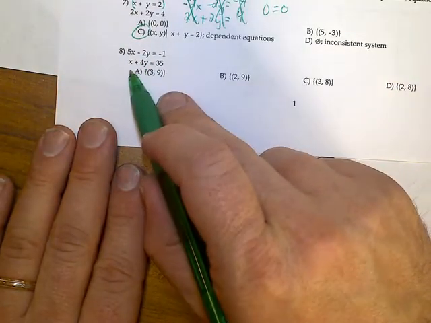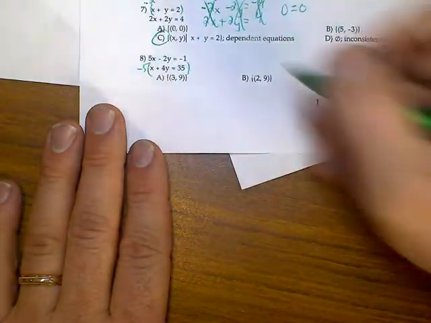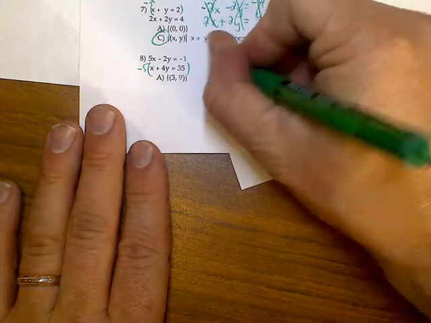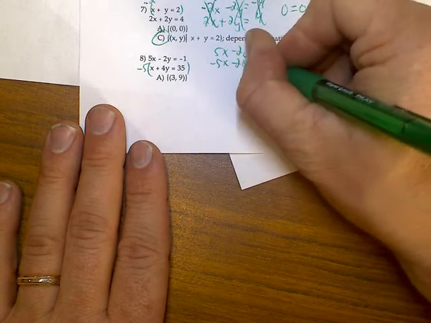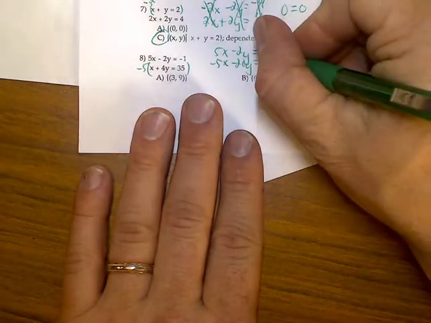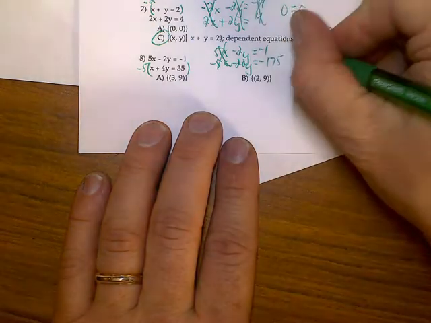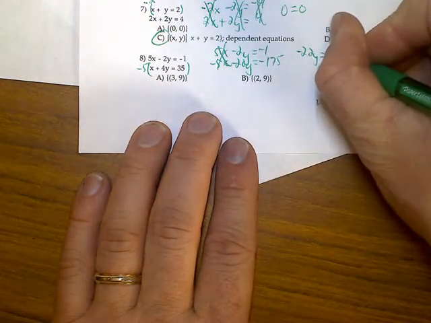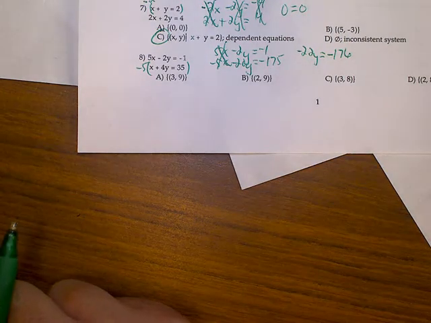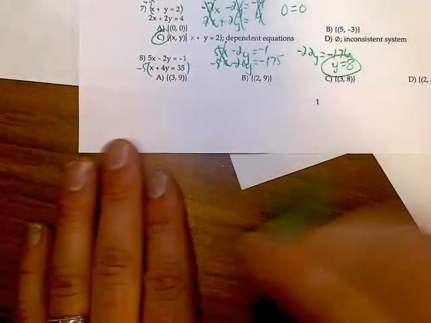If this is a positive 5, I'm going to multiply this by a negative 5. So that would give me 5x minus 2y equals negative 1. This will give me negative 5x minus 20y equals negative, so 35 times negative 5, negative 175. This eliminates. This would give me negative 22y, and this gives me negative 176. So negative 176 divided by negative 22 gives me 8. So I know that y has to be 8.